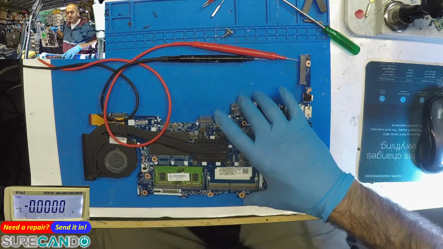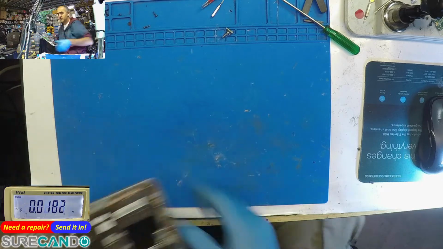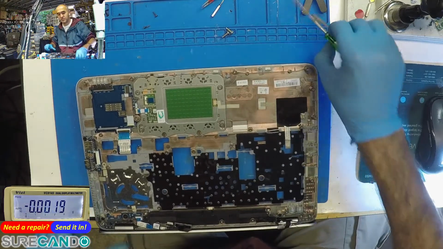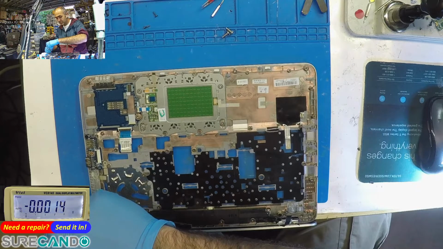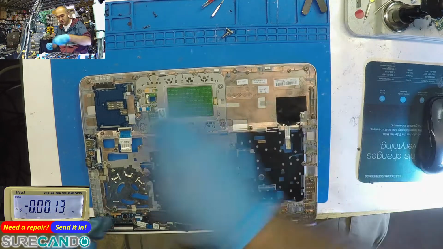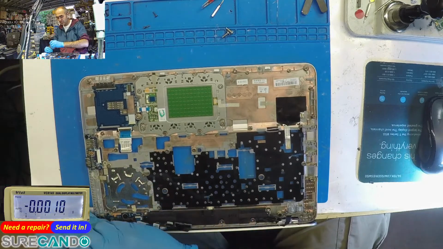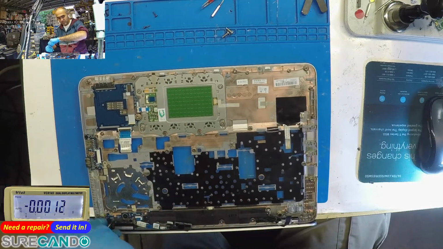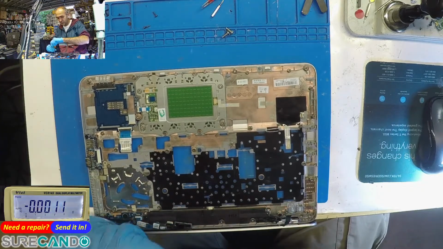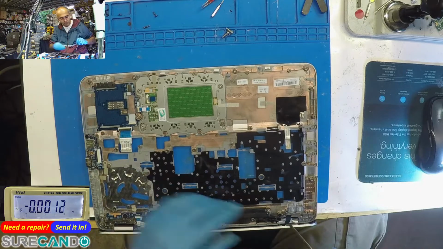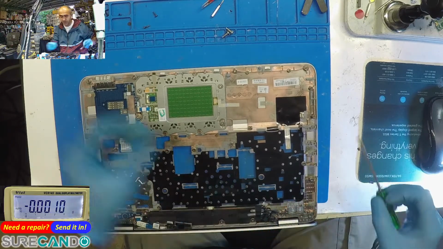Okay, let's bring the power button out to play. You know what, let's just take the LCD out altogether.